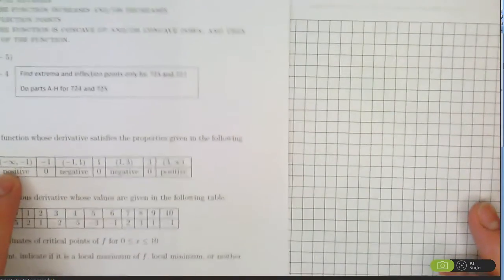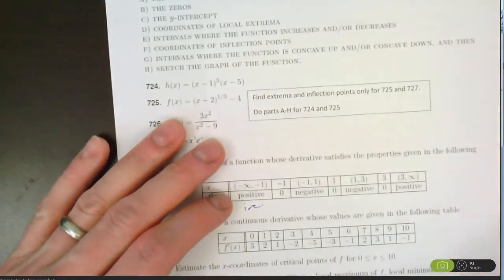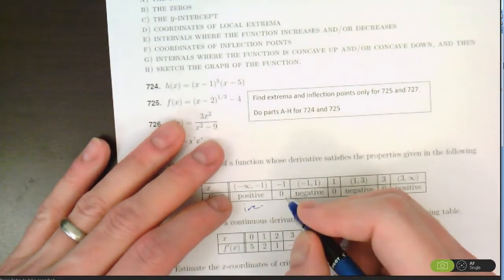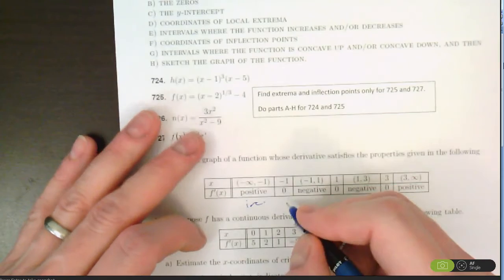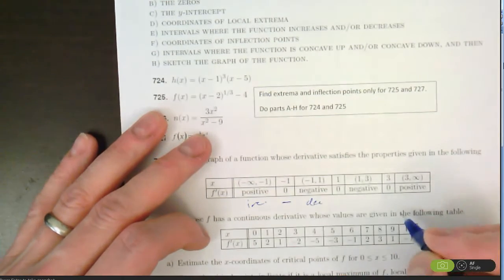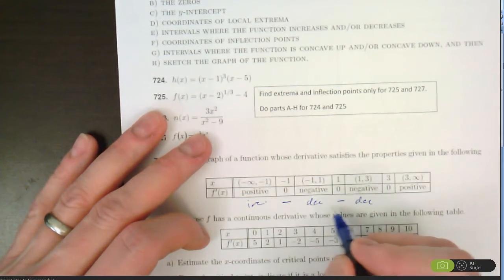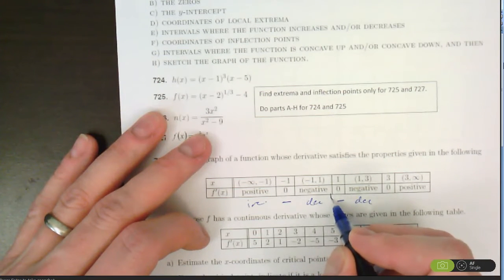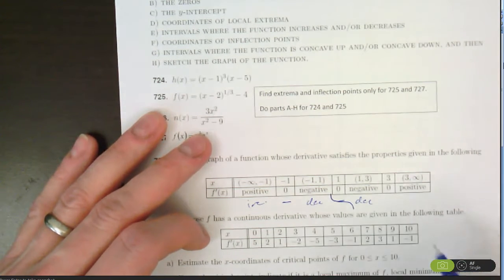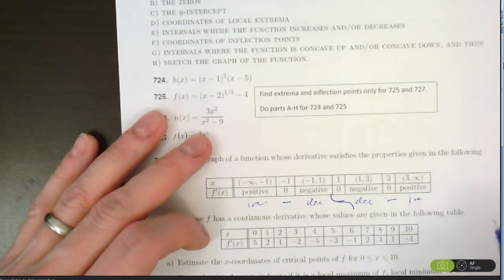I know that from negative infinity to negative 1, the first derivative is positive. So it's increasing here. Okay. Then at negative 1, the derivative is 0, so this is a horizontal. And then from negative 1 to 1, it's decreasing. And then at 1, it's horizontal, and then it's still decreasing. So this is not a minimum here. It's just going to go something like that. And then here it gets to 0, so it's horizontal, and then it's increasing after 3.